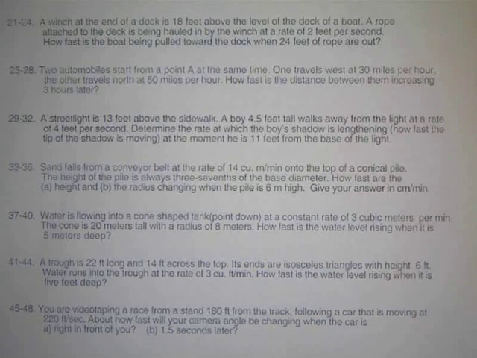So these are for problems number 37 through 40. This is an example. Water is flowing into a cone-shaped tank point down at a constant rate of 3 cubic meters per minute. The cone is 20 meters tall with a radius of 8 meters. How fast is the water level rising when it is 5 meters deep?